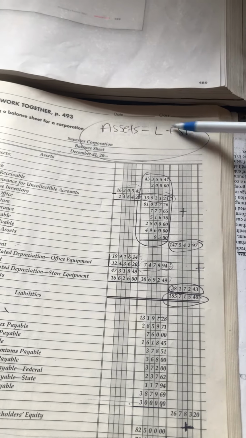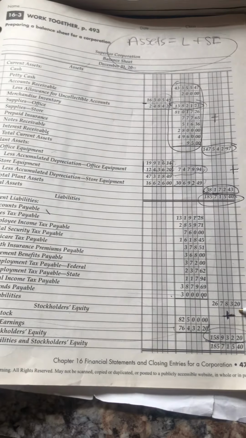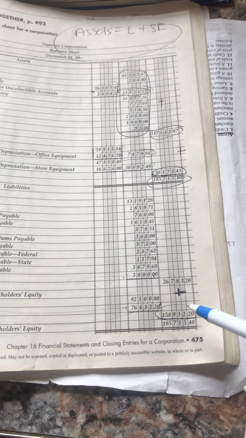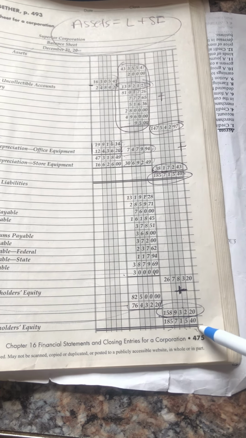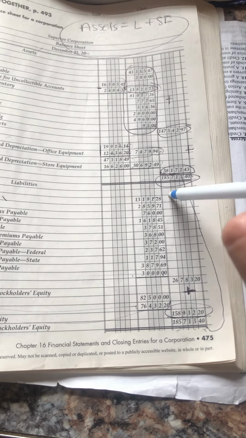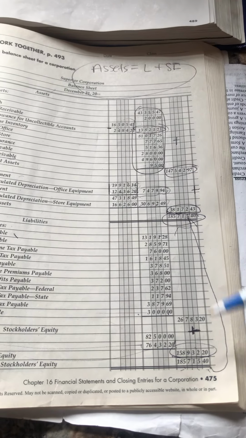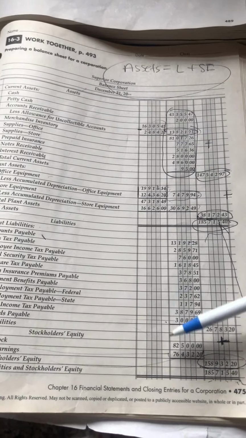Now you add, because remember this is the accounting equation. Assets equals liabilities plus stockholder equity. Okay, so we add our total liabilities to our stockholder equity. We should get 185,715.40. That equals our assets. So our balance sheet balances out because our assets equals our liabilities plus stockholder equity, okay?